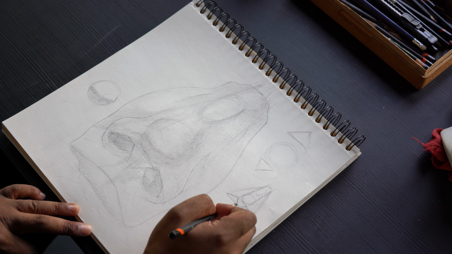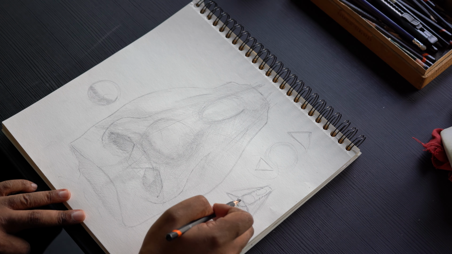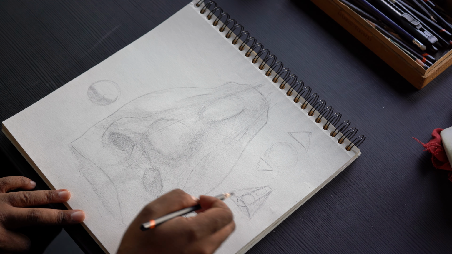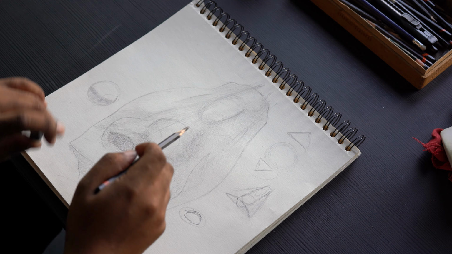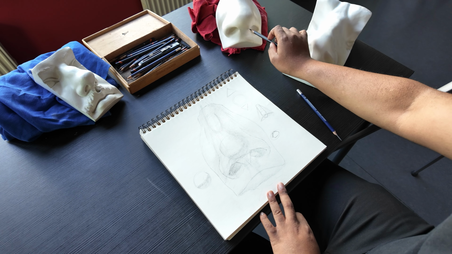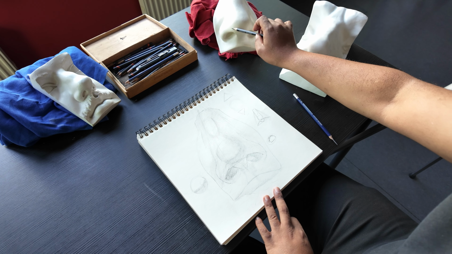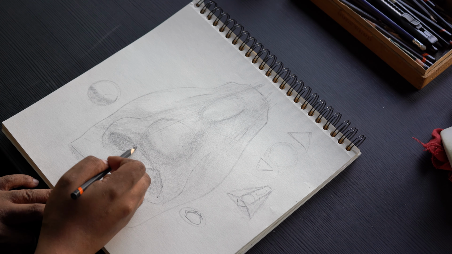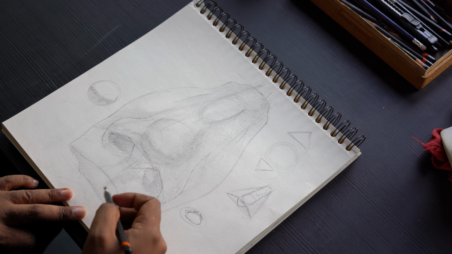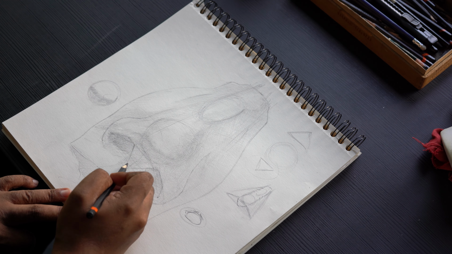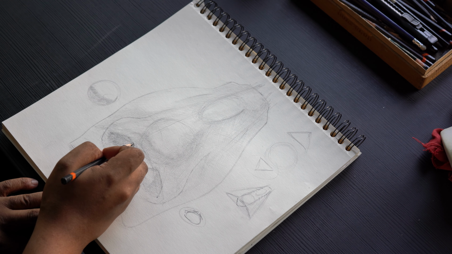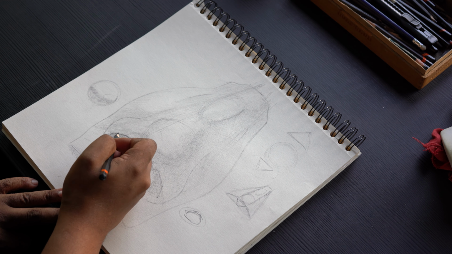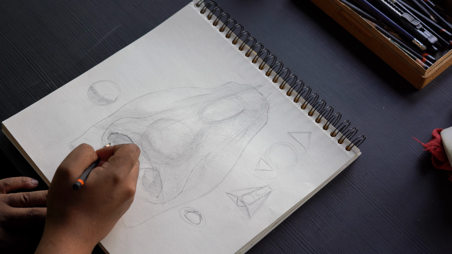So I'll have my upside down triangle here, a little line across. Sometimes this line will exist as a shadow shape, which we can see right here underneath the ball of the nose. Then once I have this upside down triangle here, then I can start to get into the specific shape of the nostril.